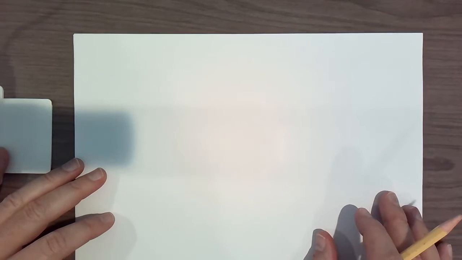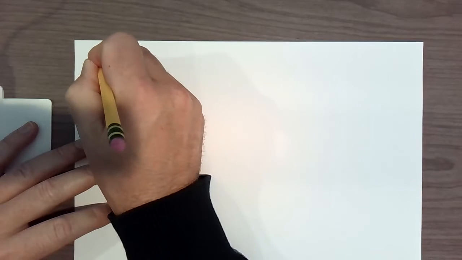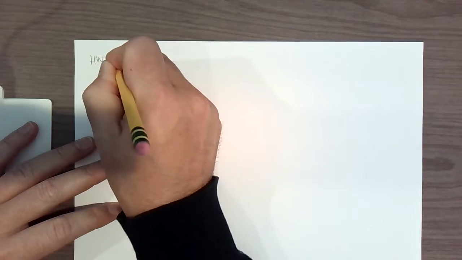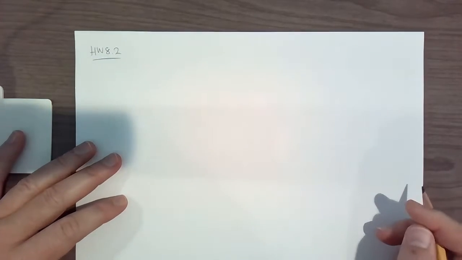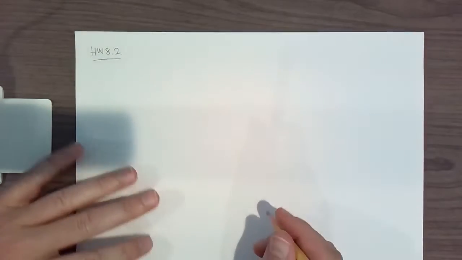So I'm going to spend quite some time today going through some of the homework questions that you guys handed in last night. And I'm going to do it backwards. I'm going to start with problem number 2, homework 8, number 2. And of course, you guys just interrupt me when I'm saying something that you disagree with.